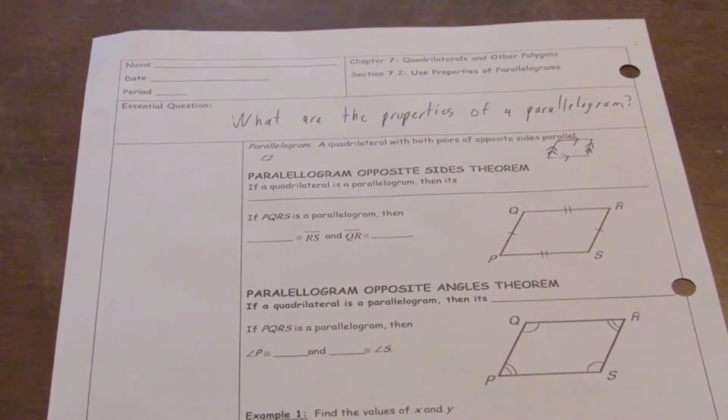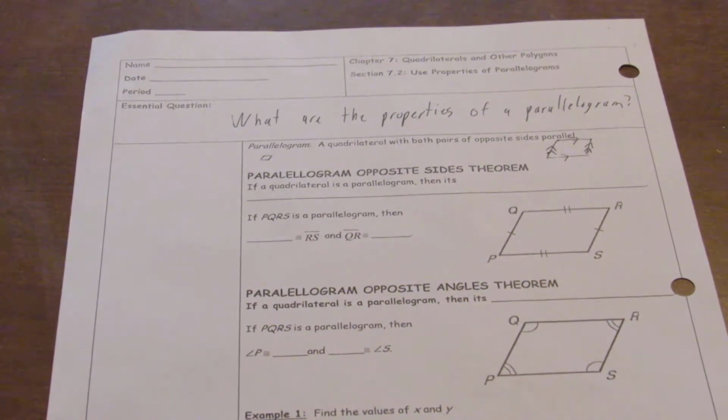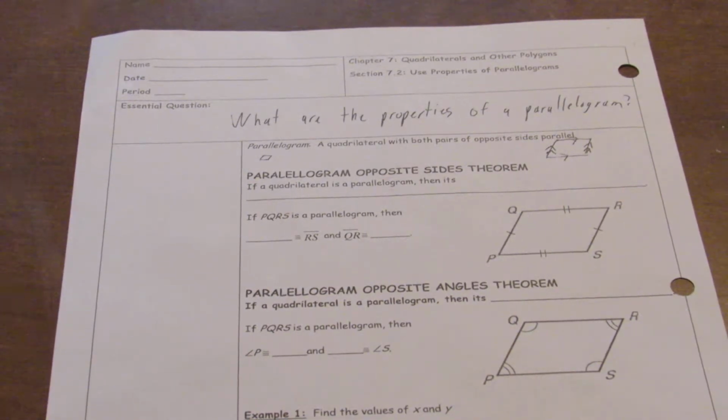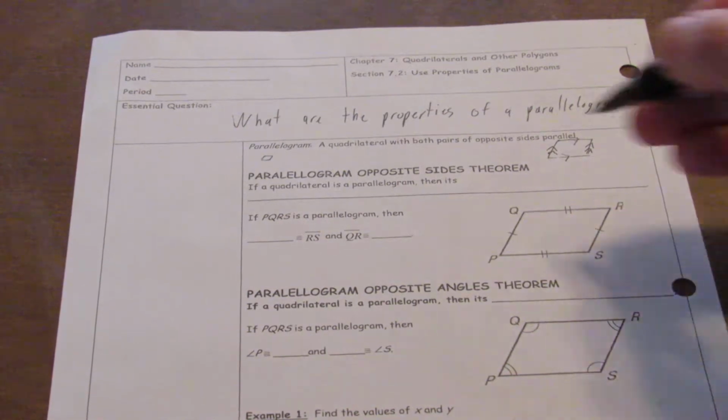First one, the parallelogram opposite sides theorem. If a quadrilateral is a parallelogram, then its opposite sides are congruent.